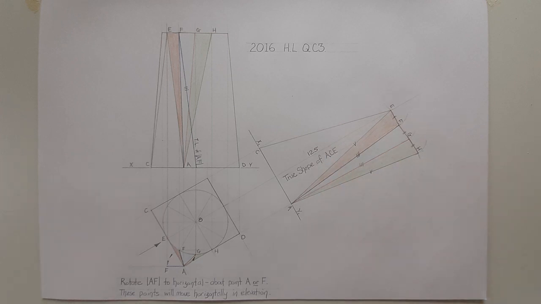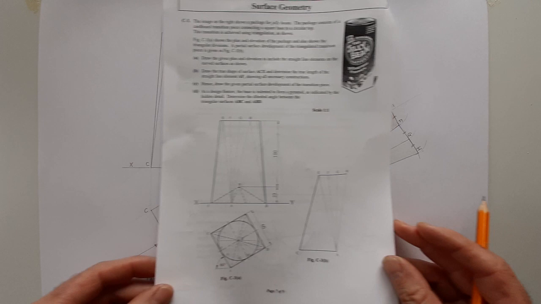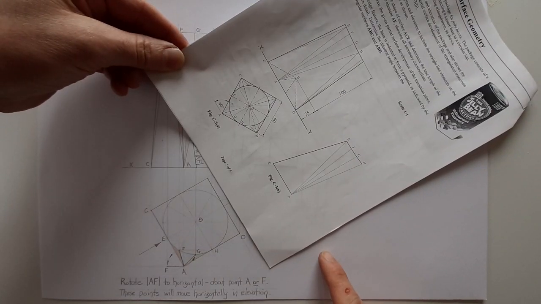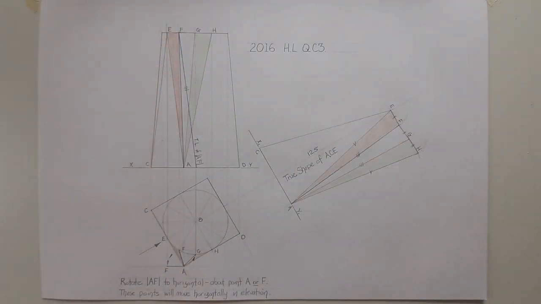You can do like they've done in the actual question itself. You could take that and just draw it out flat like that. Doesn't make any difference. What's done up here is just that projected that way. Okay, and that's how you get that transition piece.